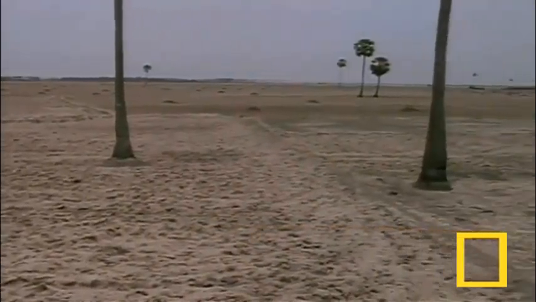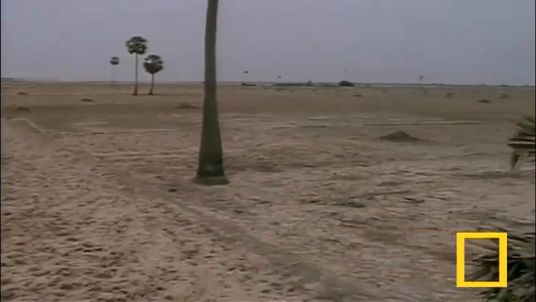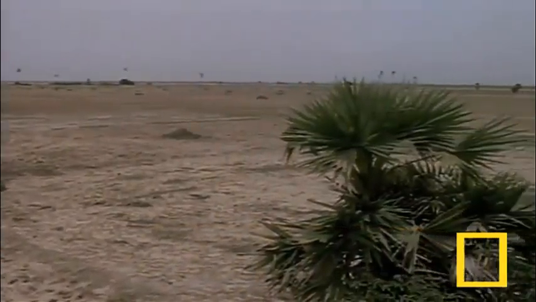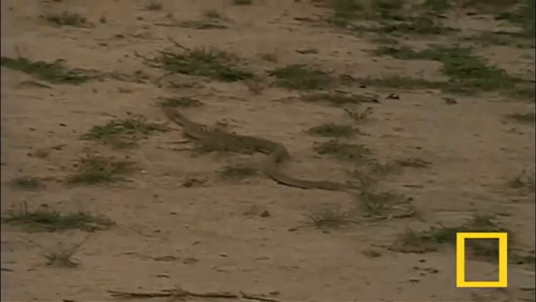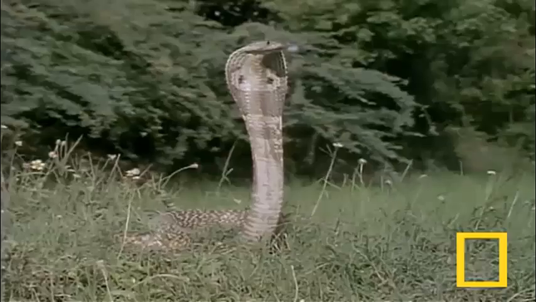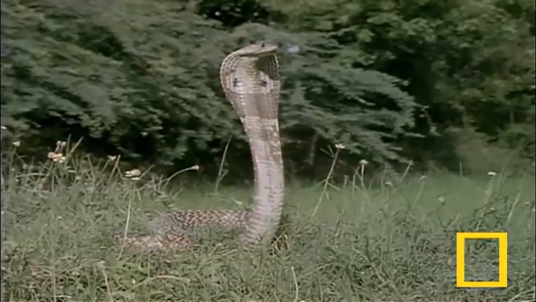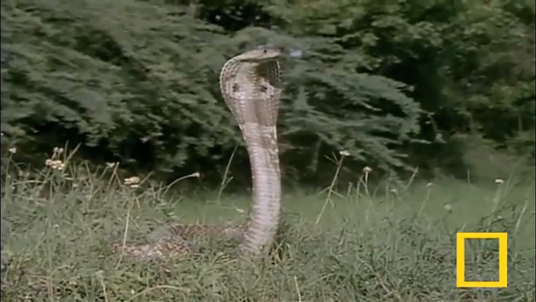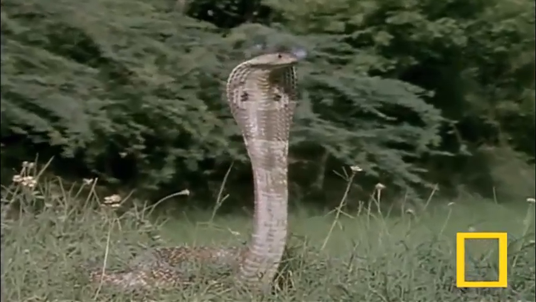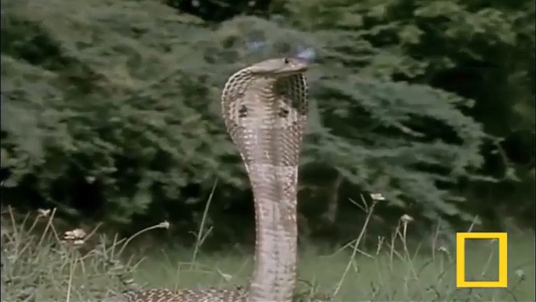The dusty plains of southern India are the venue for one of nature's most astonishing hunts. It's an unusual face-off. In one corner, the cobra. Spectacled cobras can grow up to more than 7 feet in length. Their venom attacks the nerves, which can kill a human in as little as 30 minutes.